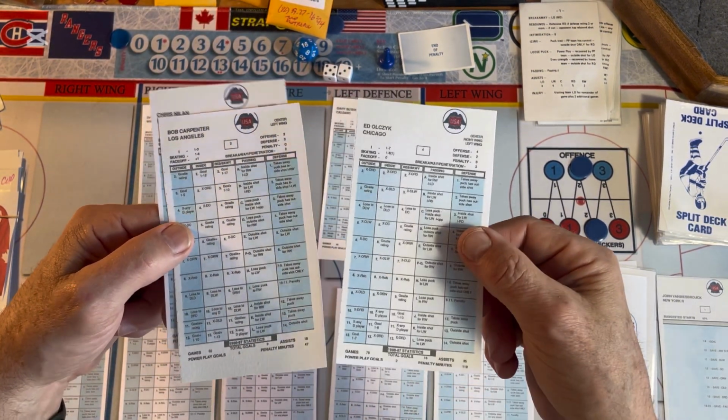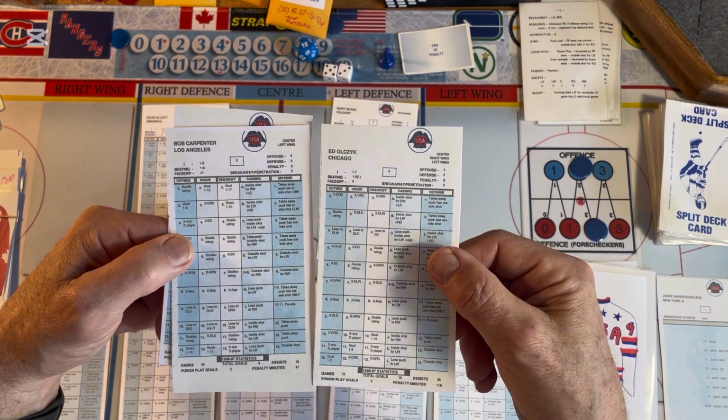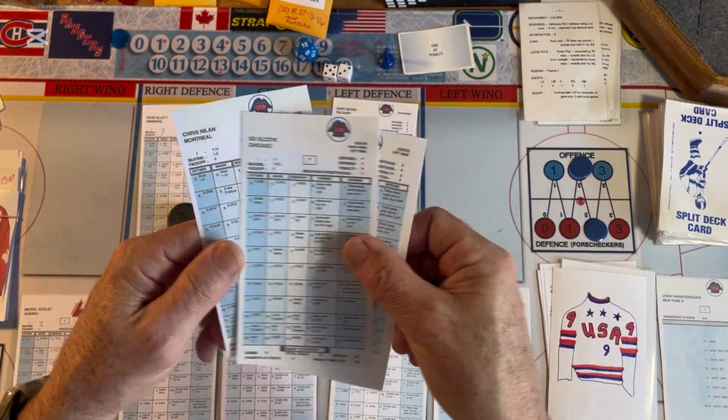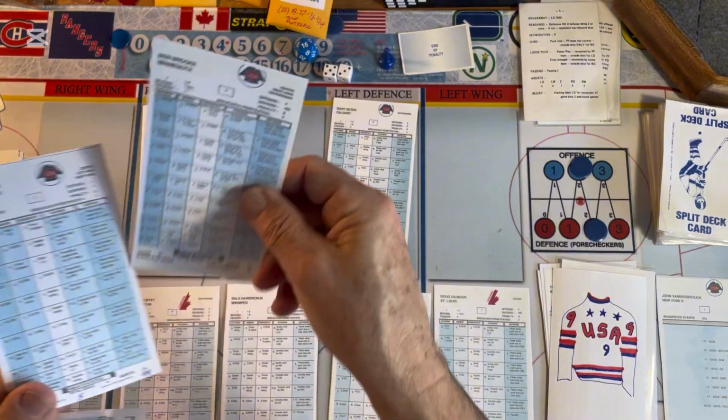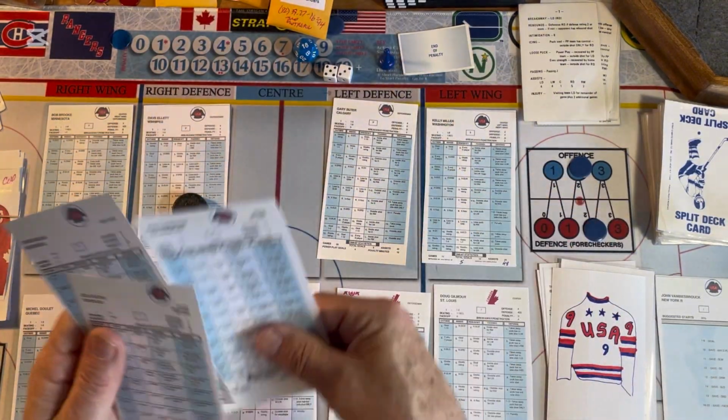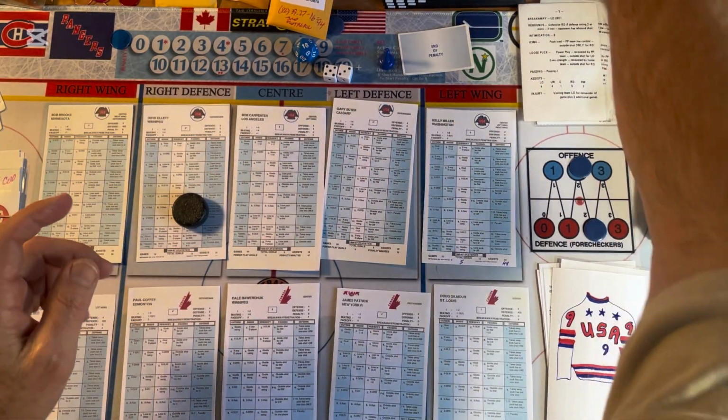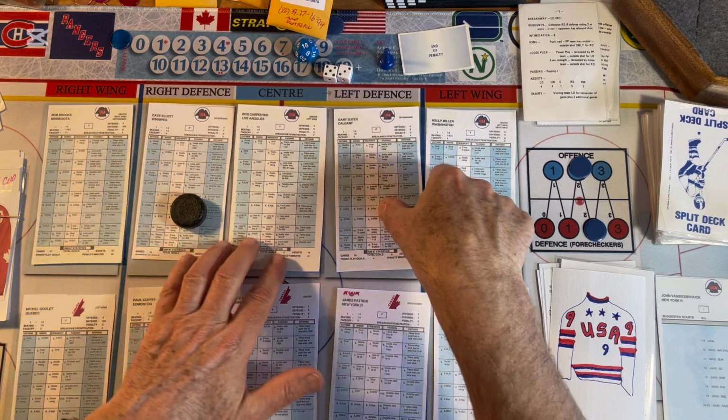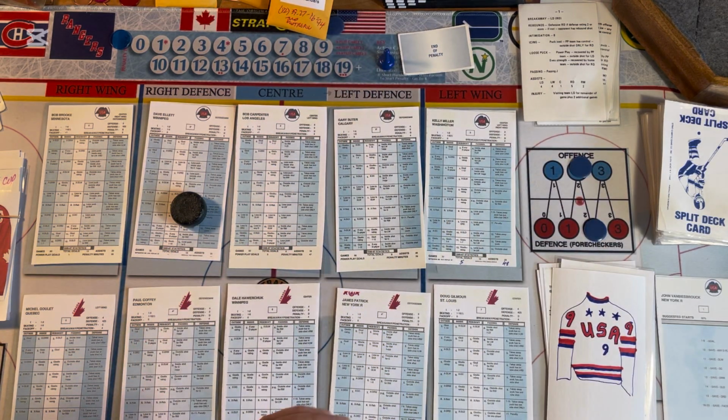Now, Joel Otto was injured, so Carpenter or Olczyk got to come in. I think we'll put in Bobby Carpenter. So Brooke and Kelly Miller. Carpenter's going to come in a little more defensive of a player, and the U.S. has the puck. The U.S. is down 5-2.